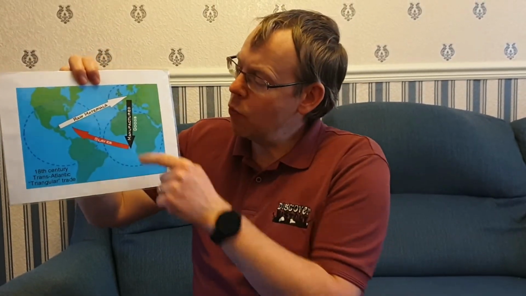Sadly, whilst these ships are in Africa, people went ashore. There were even people living in Africa that did this as a professional job, and they would have gone out, raided little villages and tribal settlements and captured people to basically go into slavery. They would have been put in chains, and that would have been their life from that moment on.